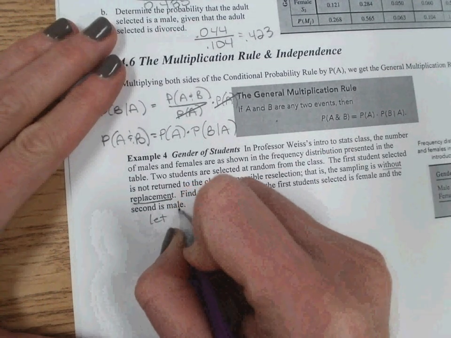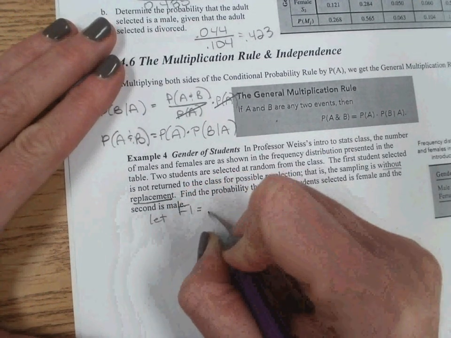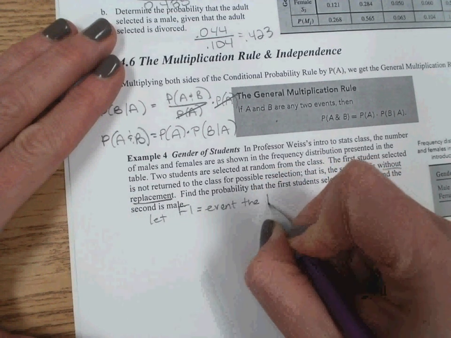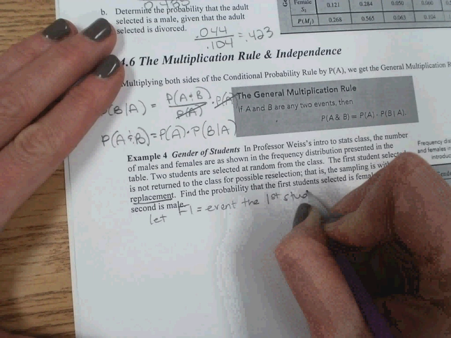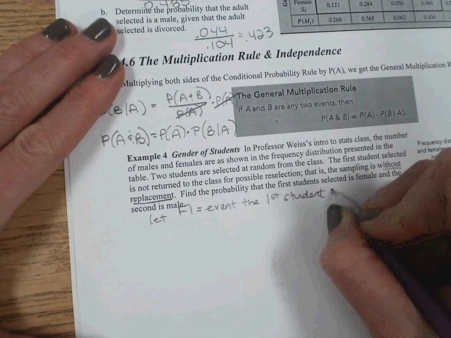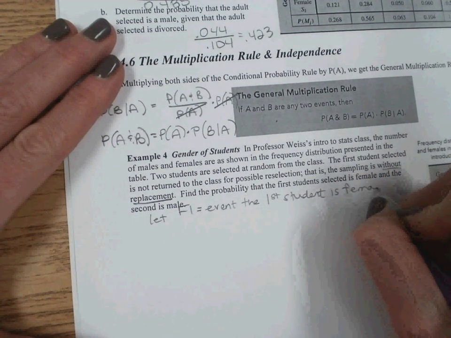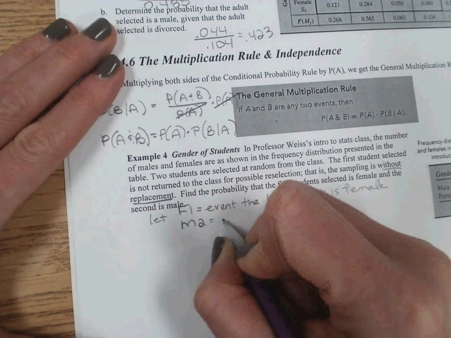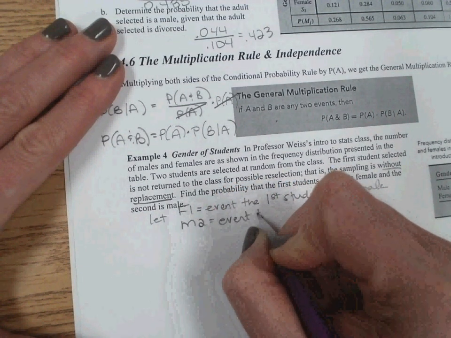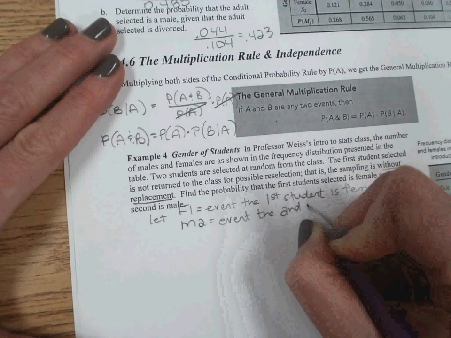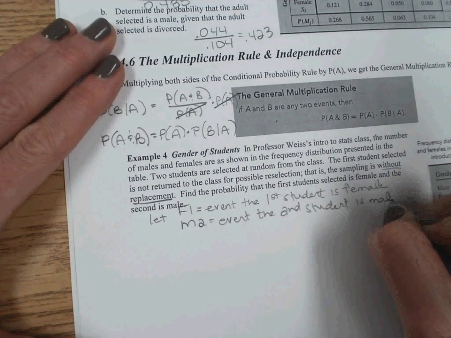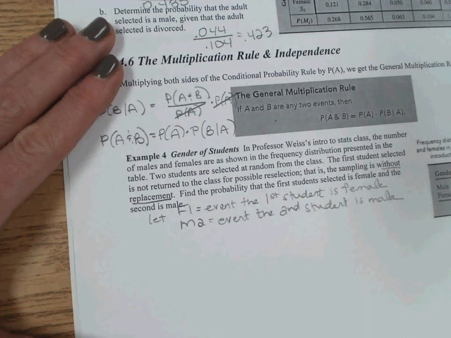So first we're going to define two events. We're going to let F1 equal the event that the first student is female, and M2 equal the event that the second student is male.